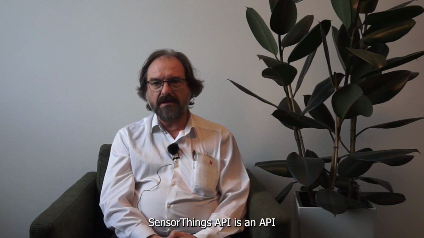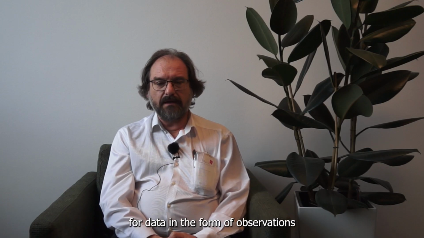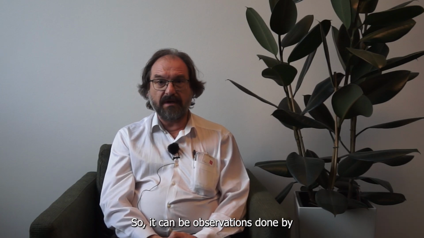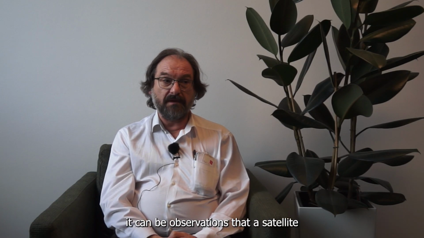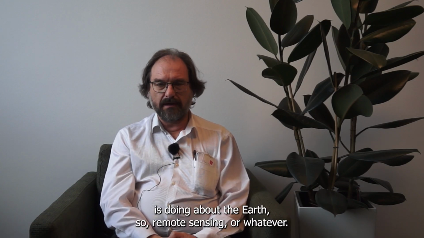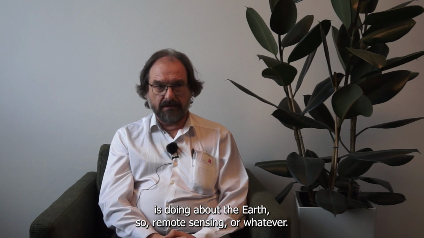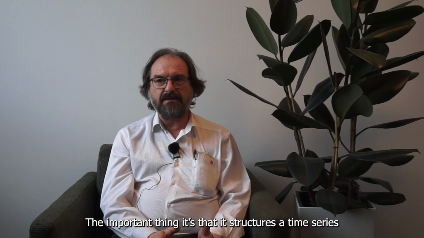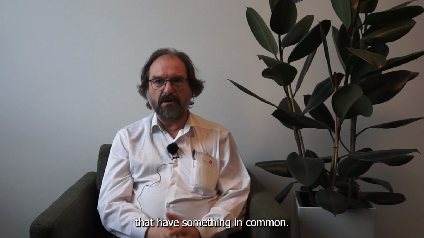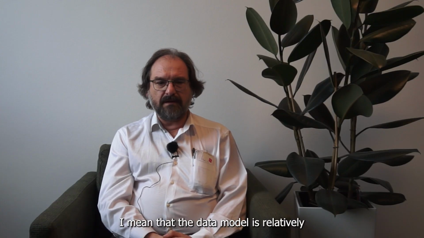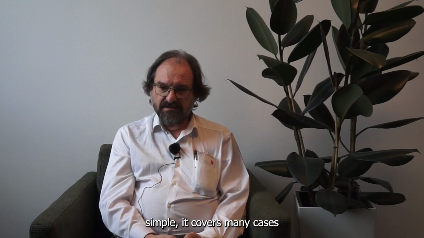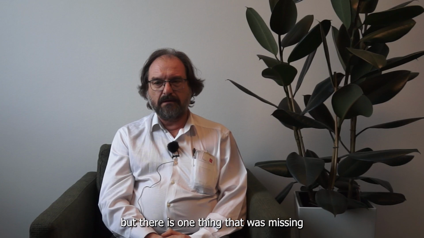The sensor-thing API is an API for data in the form of observations. So it can be observations done by a sensor in the field. It can be observations that a satellite is doing about the Earth, so remote sensing or whatever. The important thing is that it structures a time series. So it's not a single observation, it's a collection of observations that has something in common. And the data model is relatively simple. It covers many cases, but there is one thing that was missing.